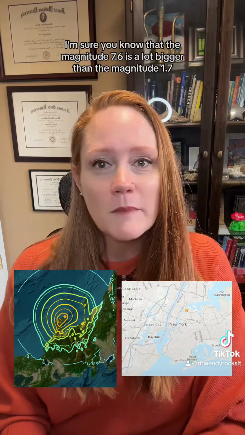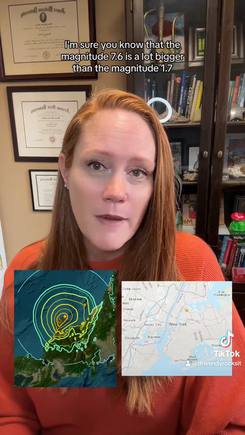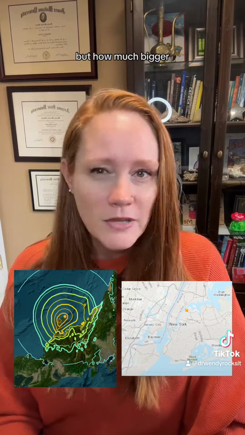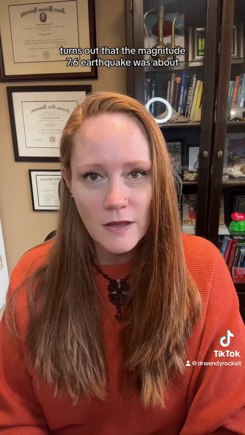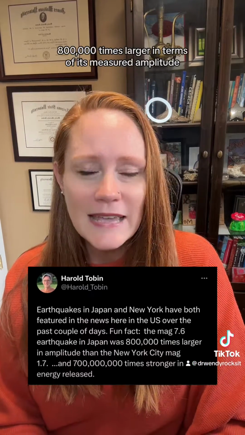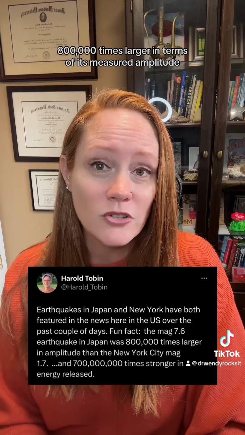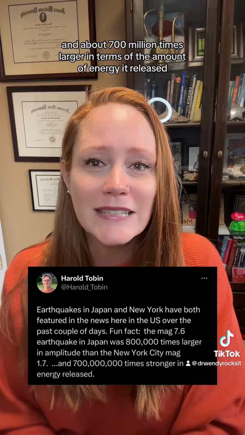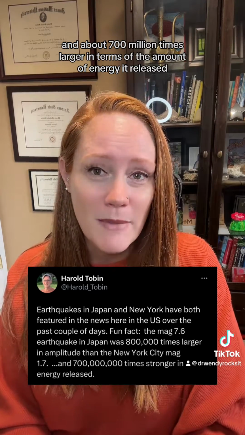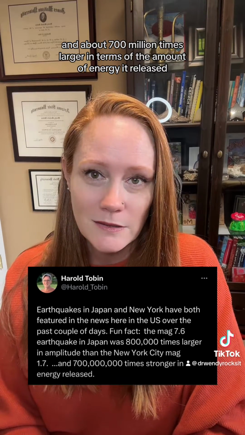So I'm sure you know that the magnitude 7.6 is a lot bigger than the magnitude 1.7, but how much bigger? Turns out that the magnitude 7.6 earthquake was about 800,000 times larger in terms of its measured amplitude, and about 700 million times larger in terms of the amount of energy it released. So how does that work exactly?